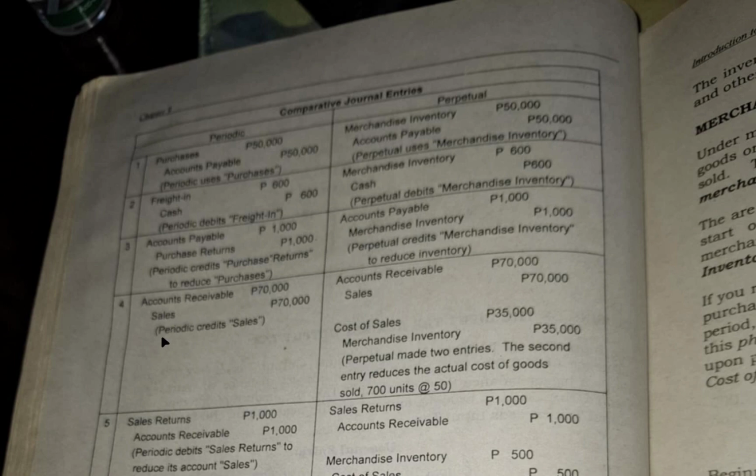Transaction number 4, sold on account 700 units at 100 pesos. You are selling 700 units instead of 1,000.